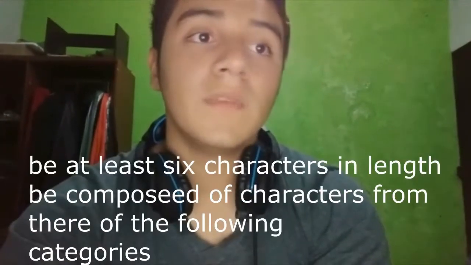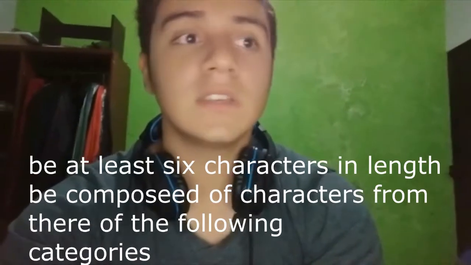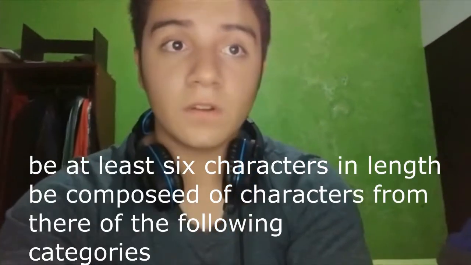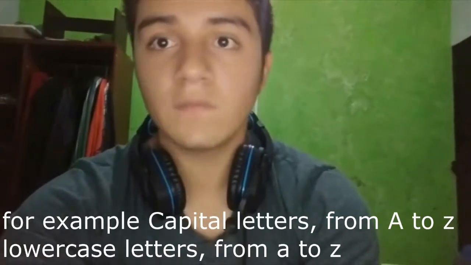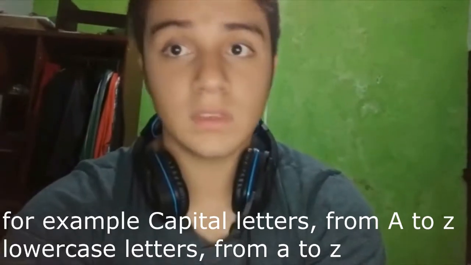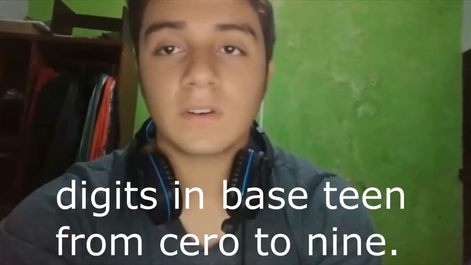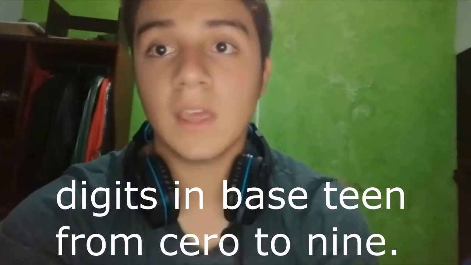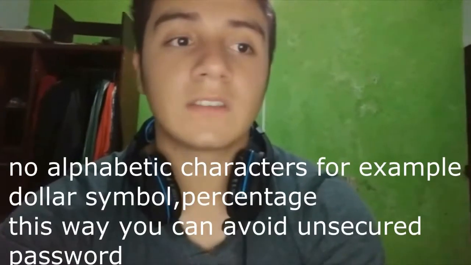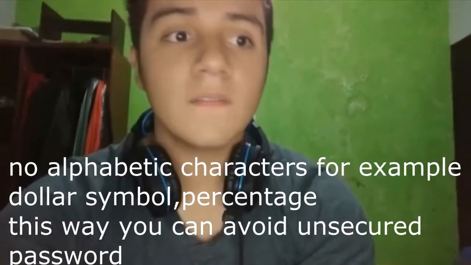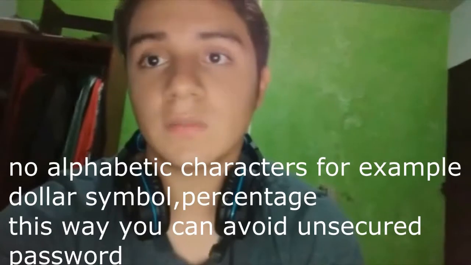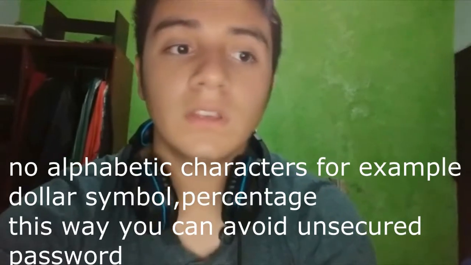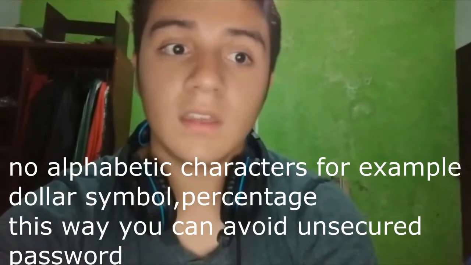Number 2, it must be composed of characters from the following categories: capital letters from A to Z, lowercase letters from a to z, digits in base 10, from 0 to 9, and non-alphabetic characters, for example, a dollar symbol, question mark, or percentage. This way you can have a secure password.